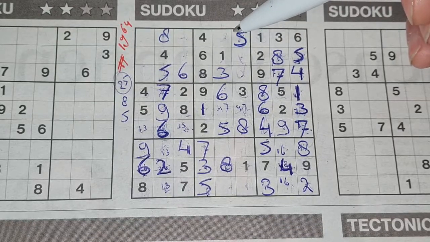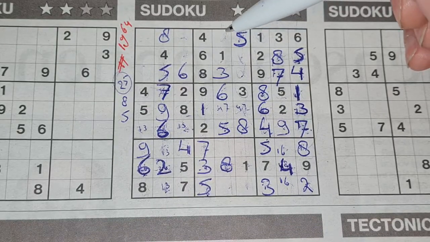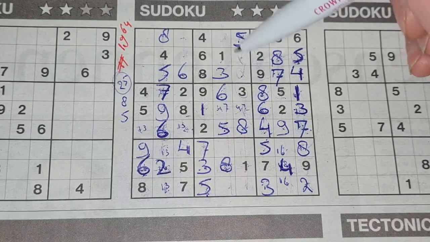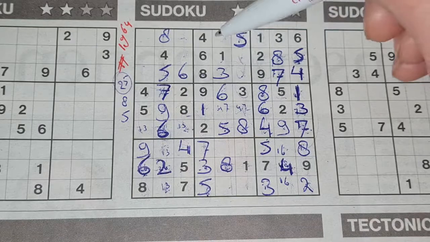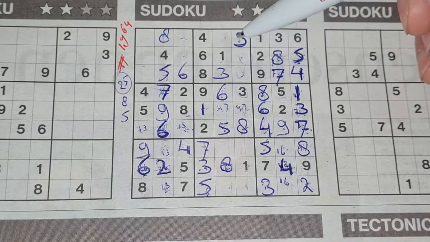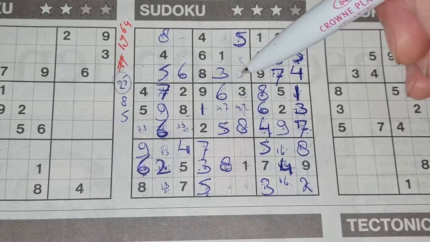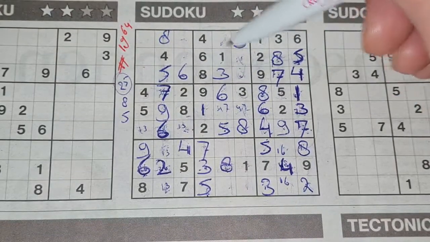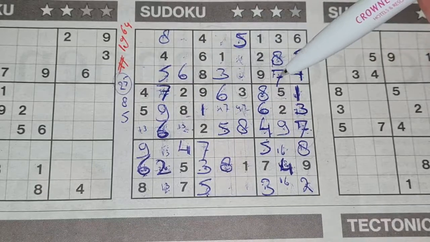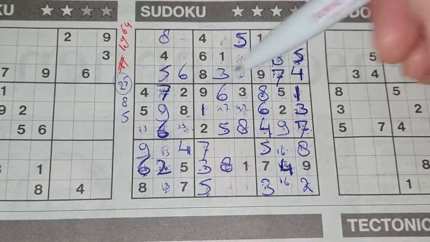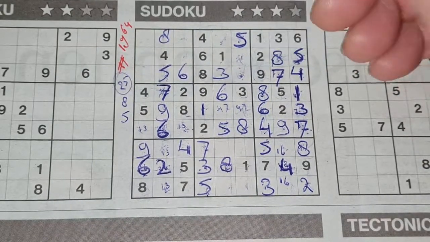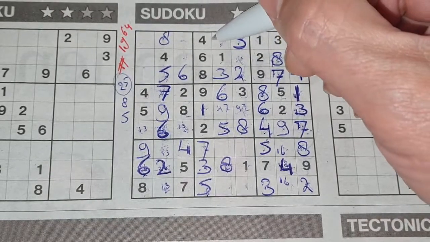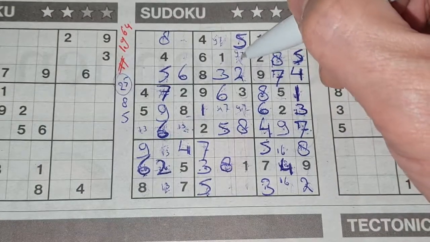2, 7, 9. 3 missing numbers: 2, 7, and 9 in this big square. 2, 7, 9 in this row. So no 7 or 9 in this box. So one digit left should be the 2. 7, 9 goes in those 2 boxes. 7 and a 9. Alright.